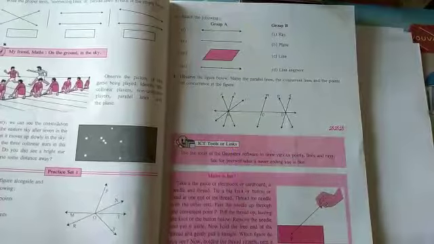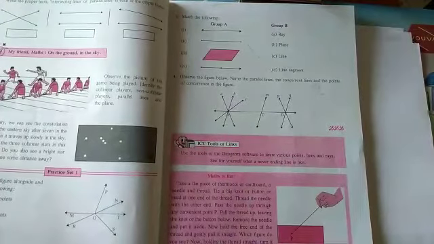I hope all of you understood these 3 problems, and the 4th problem is homework for you.